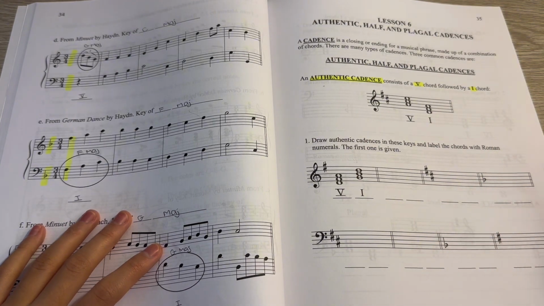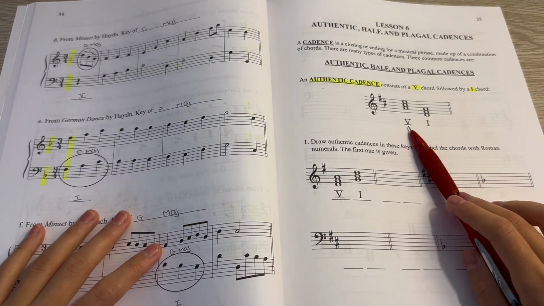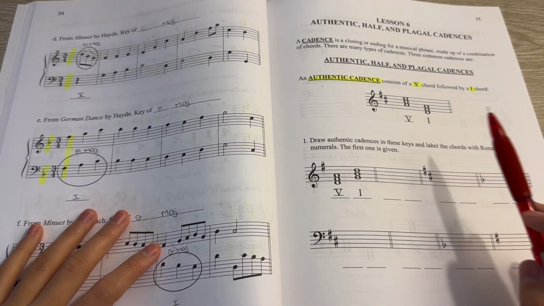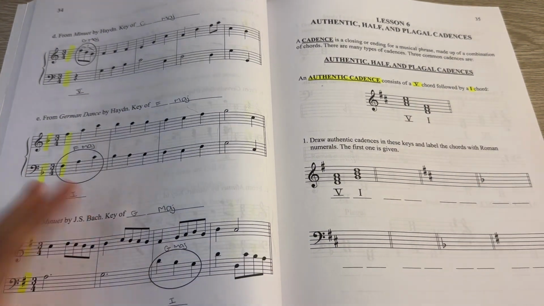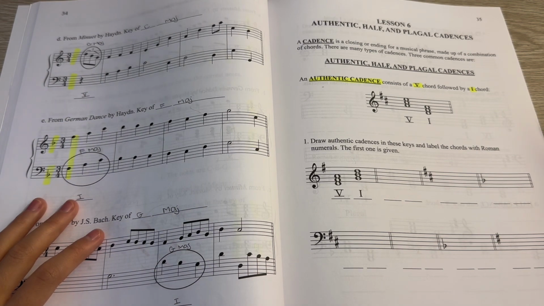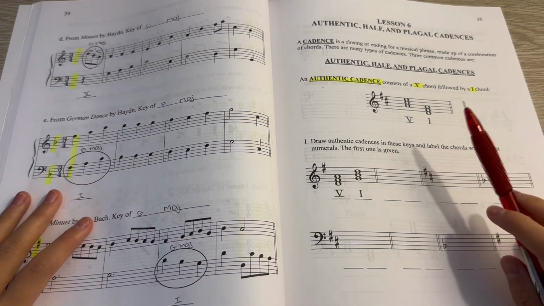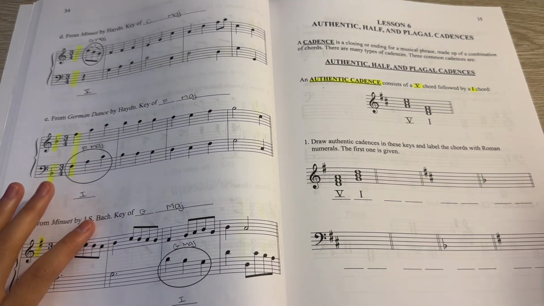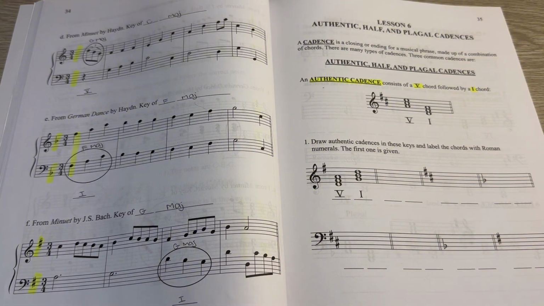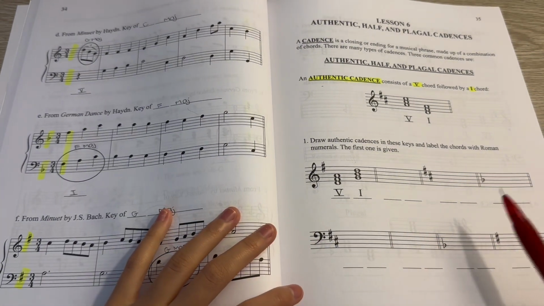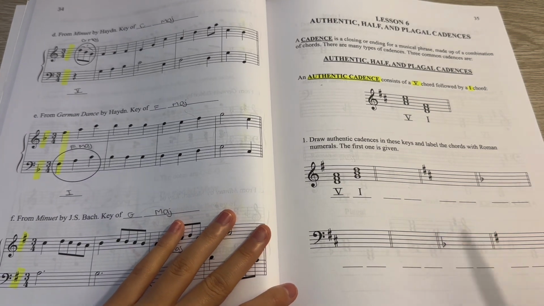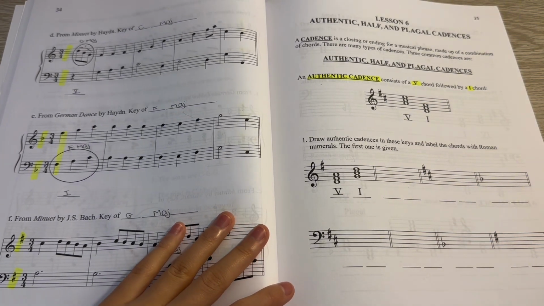Basically, it's really easy. You just take the 5th triad and the 1st triad, write them out, label the Roman numerals, and you're pretty much good to go. You don't need to worry about the sharps or flats because they already gave us the key signature. Now, they will all be in major because all of these cadences are for major triads.